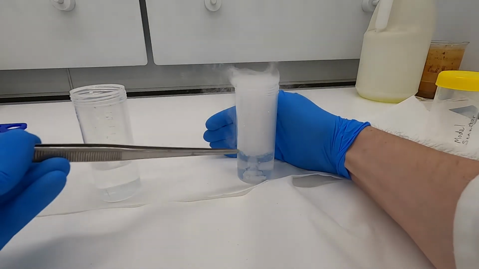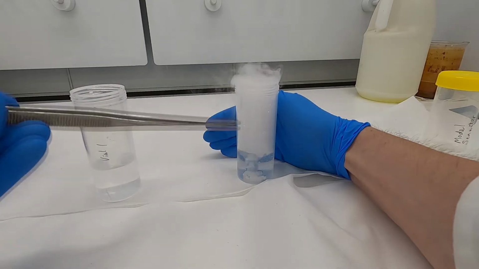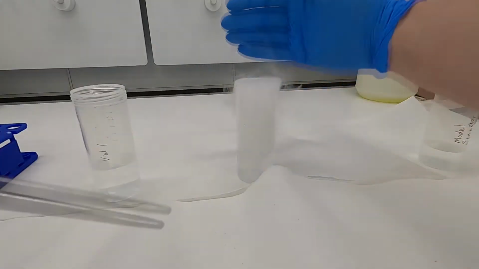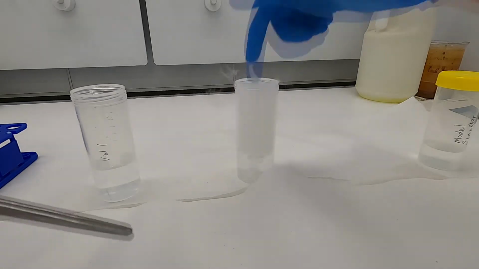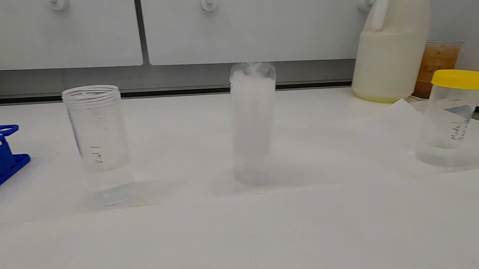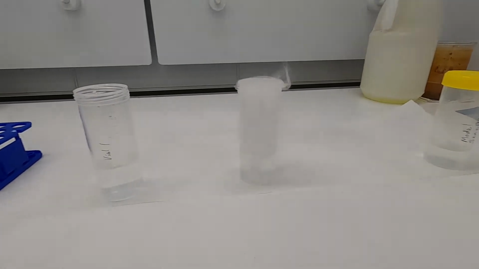That carbon dioxide is then essentially purging the air out of this vial, and we can assume that the atmosphere within this vial is 100% carbon dioxide, which means it would have a partial pressure of 1.